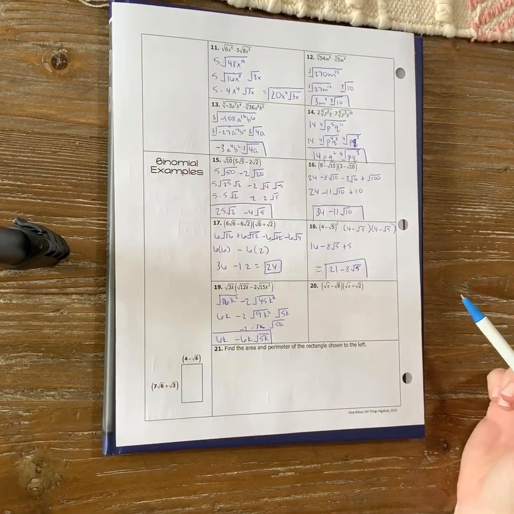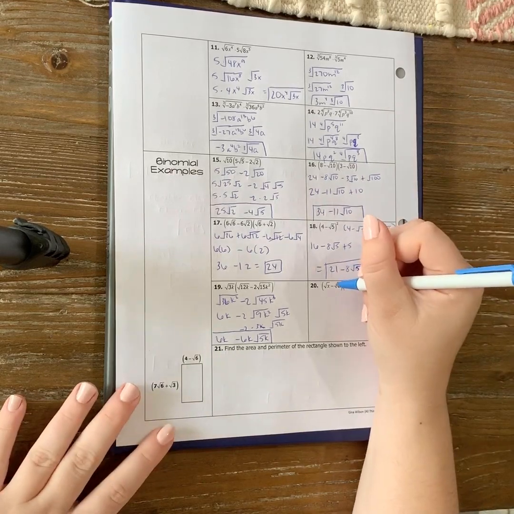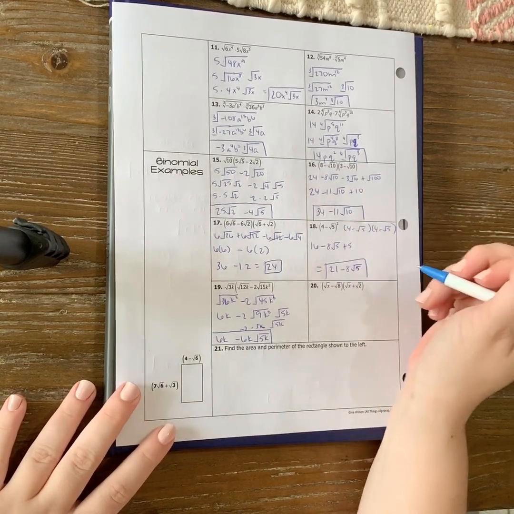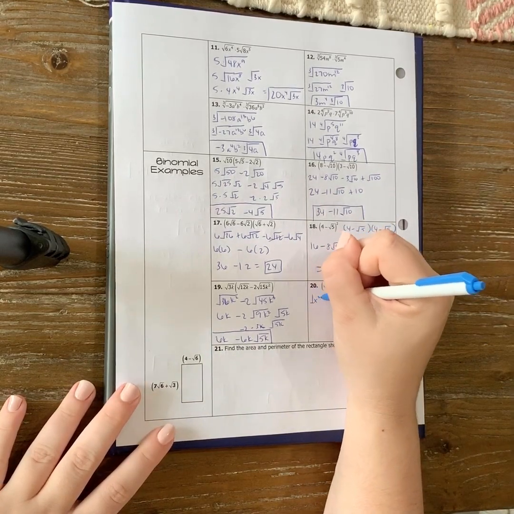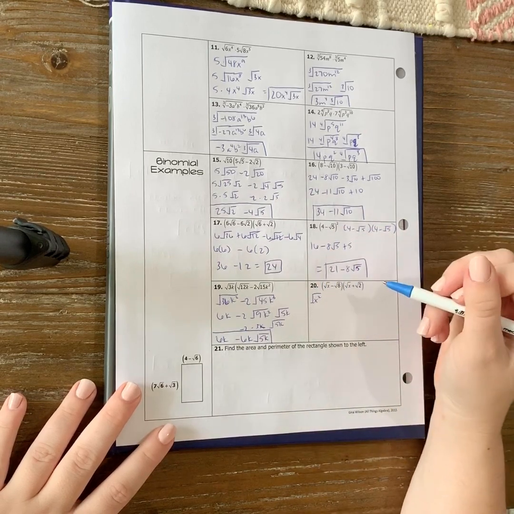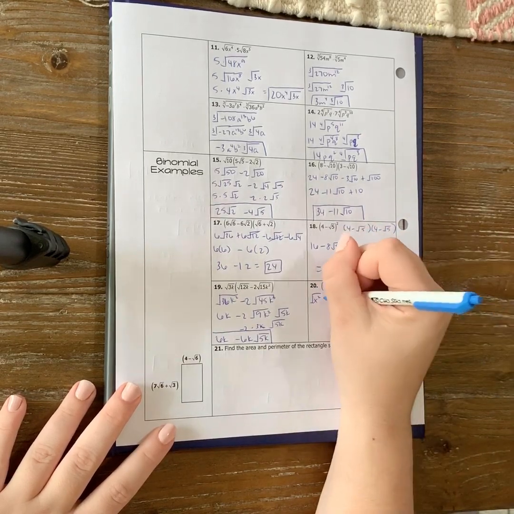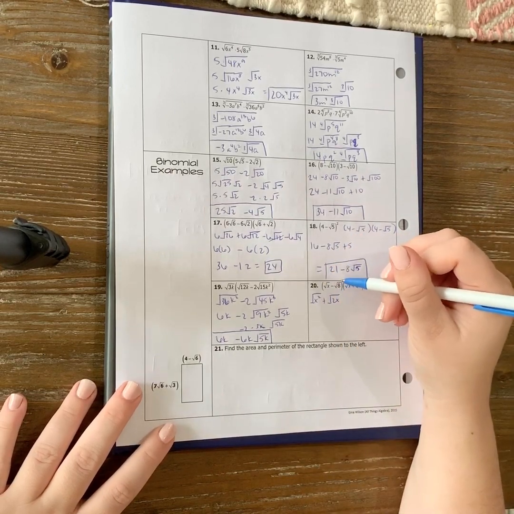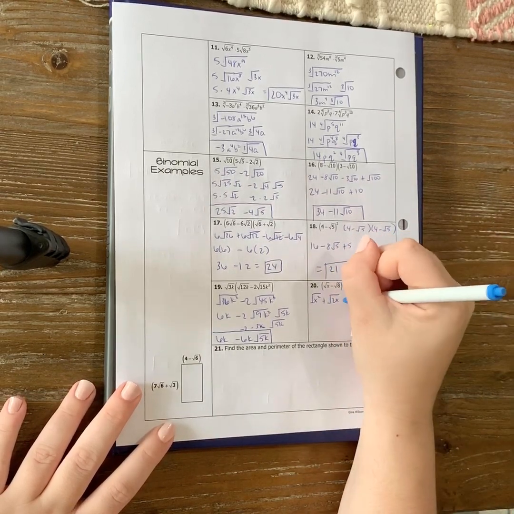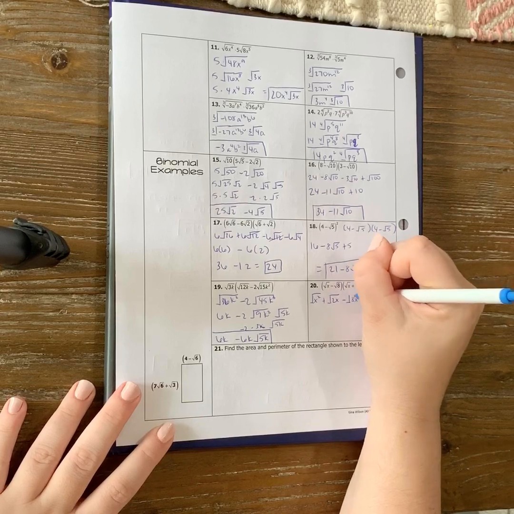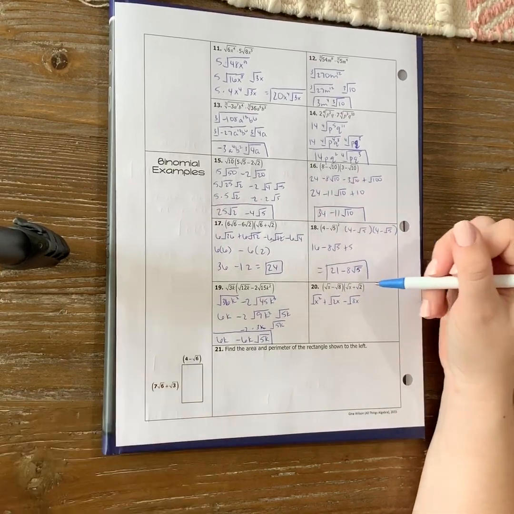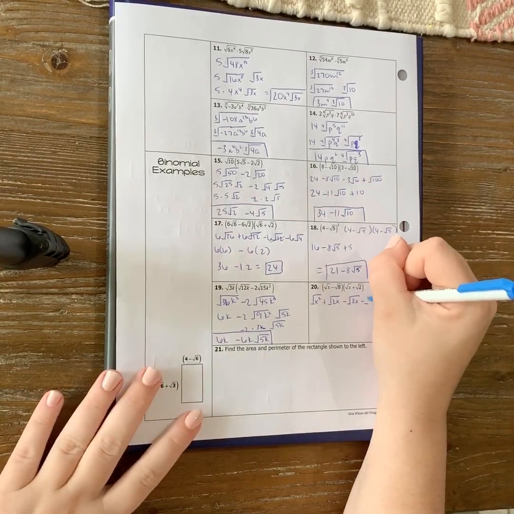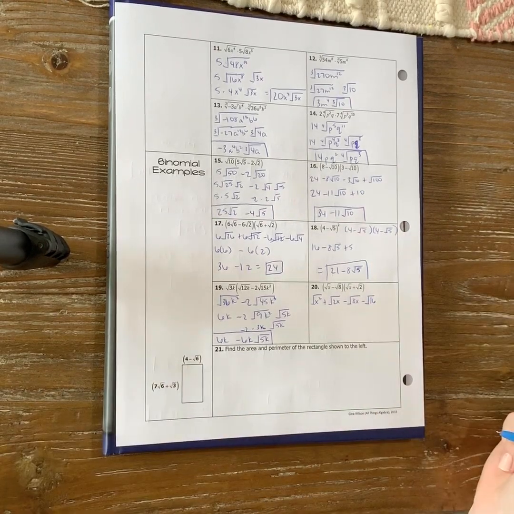Okay, on 20, we want to FOIL. So the square root of x times the square root of x is the square root of x squared. The square root of x times the square root of 2 is the square root of 2x. Negative square root of 8 times the square root of x is negative square root of 8x. Negative square root of 8 times the square root of 2 is a negative square root of 16.